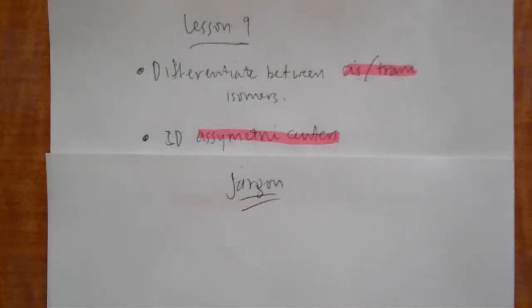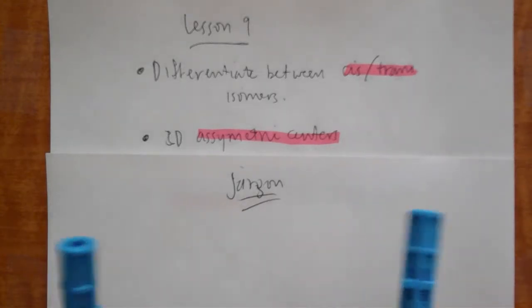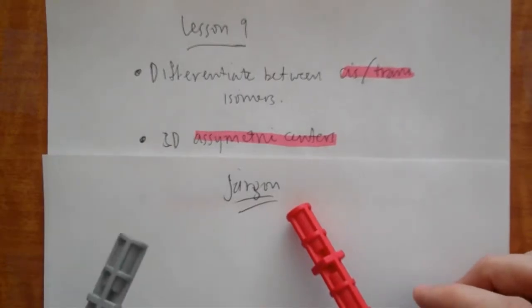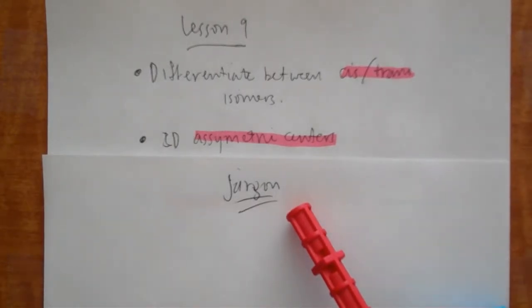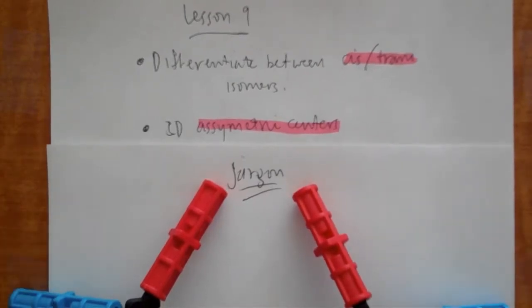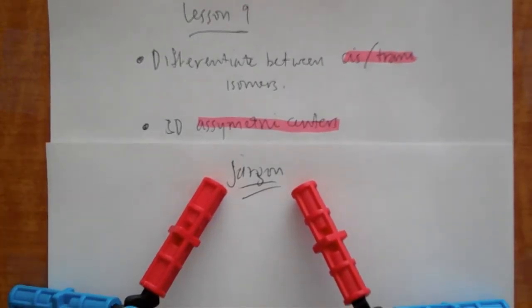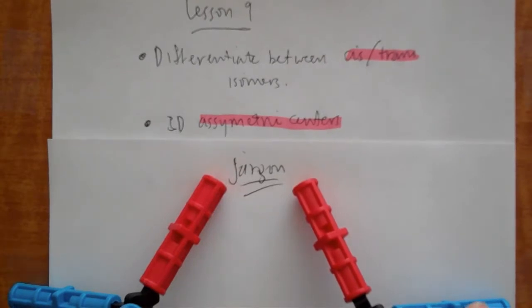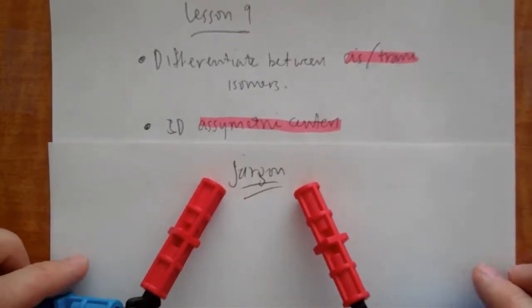Alright, so this next objective is to identify asymmetric centers. And I've built a couple more models for that. So the question is, if we've got two carbons, can you see I've got a carbon here, let this be a carbon, and each of these be separate substituents where the blues are the same? So I've got two blue, one red, one gray, same for both of them. Methane, I guess.